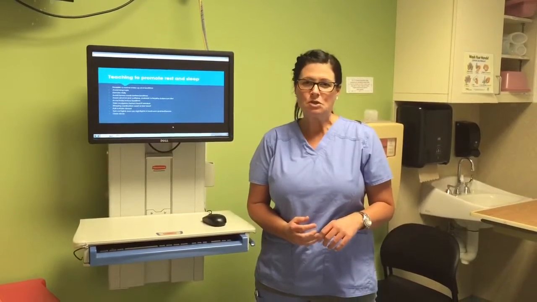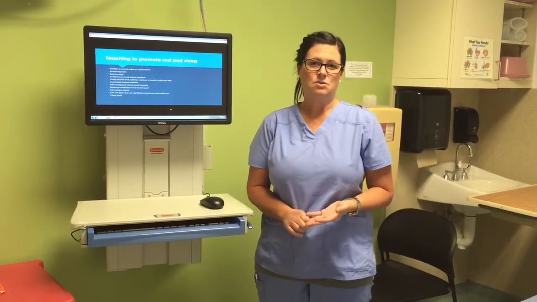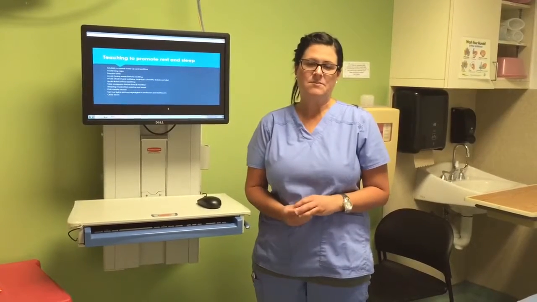We want to pull curtains closed, make sure that all the lights are dim, turn out lights, use night lights in bathrooms and in bedrooms if needed, and close doors to keep the noise level down.